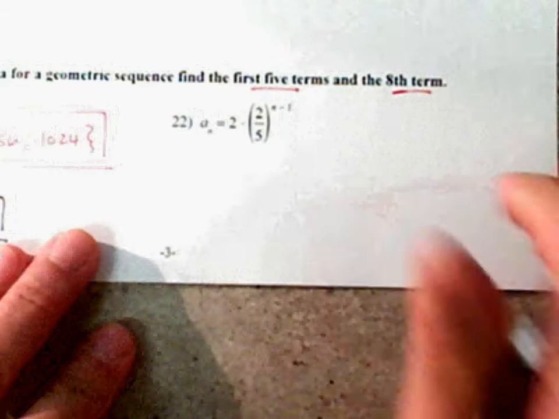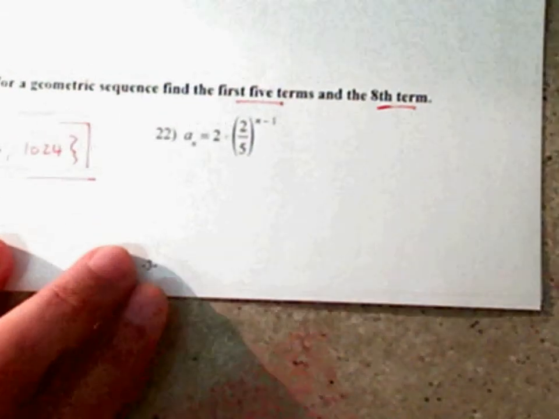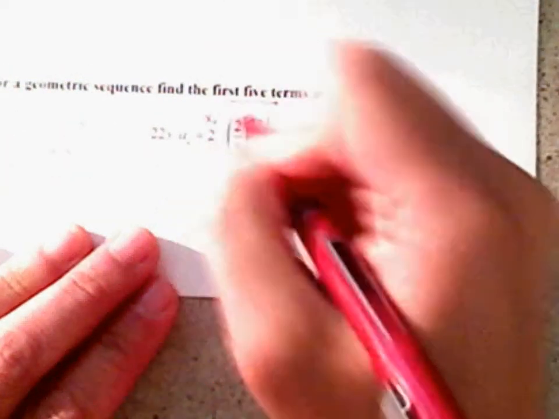22. Okay, same thing. Here's your x of 1. Here's your R. Alright.